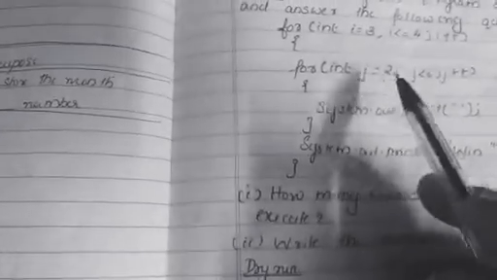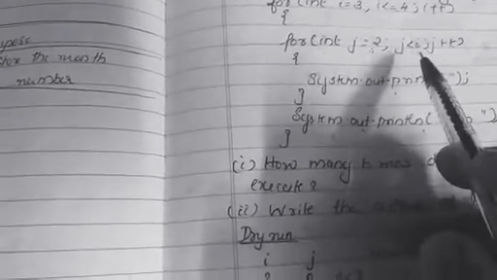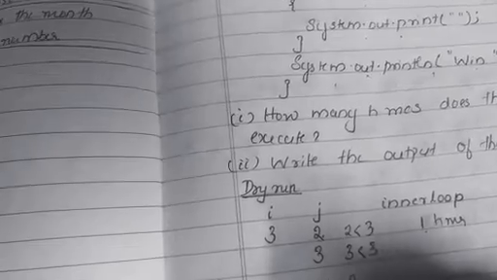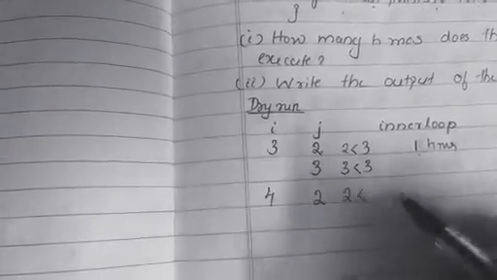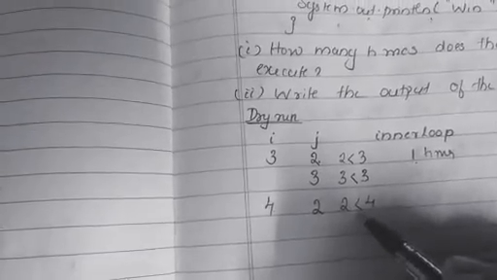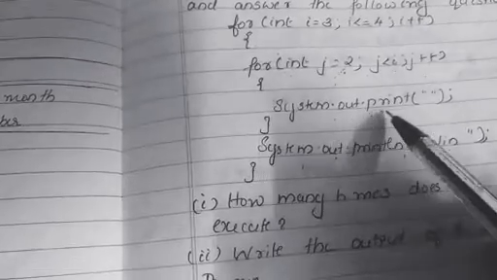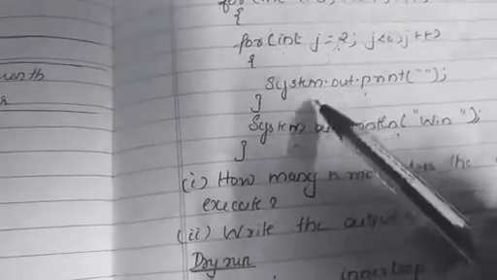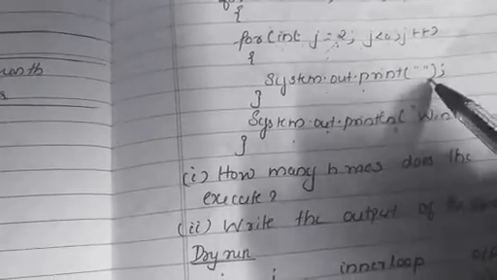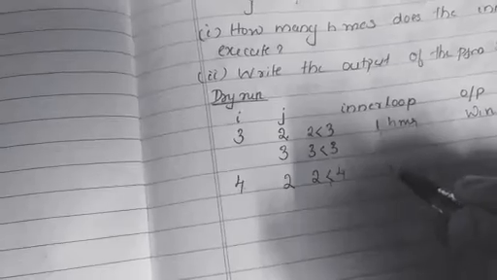We check the condition, j less than i, that is 2 less than 4. Is the condition true? Yes. Since the condition is true, we come inside the loop and execute System.out.print. There is nothing in that. We execute the loop once, so now the loop executes one more time, isn't it?